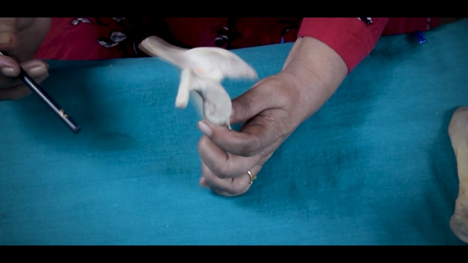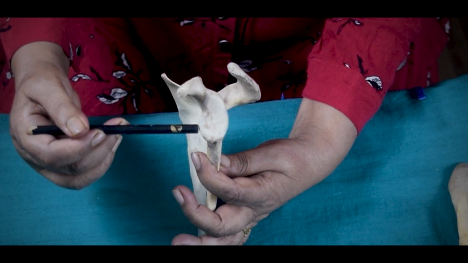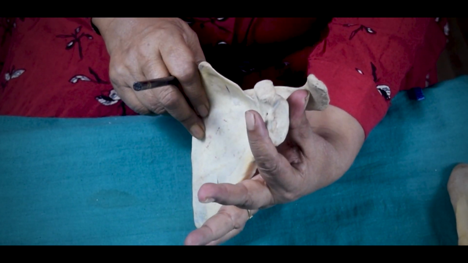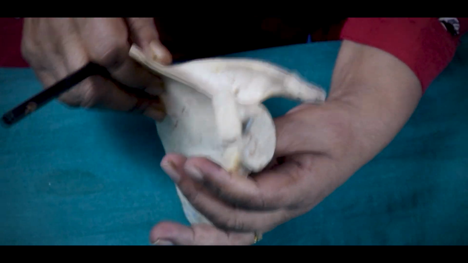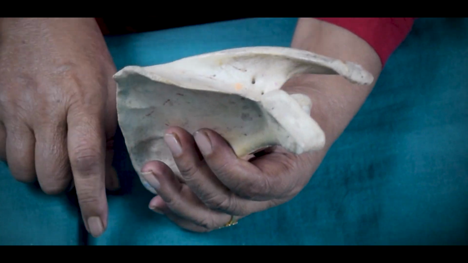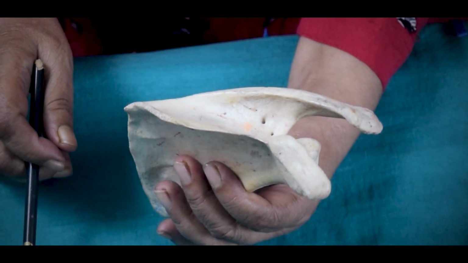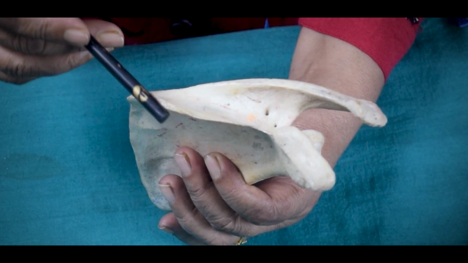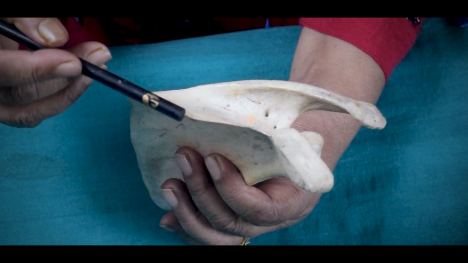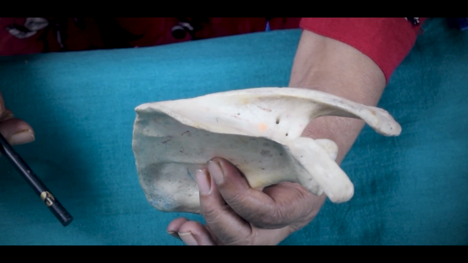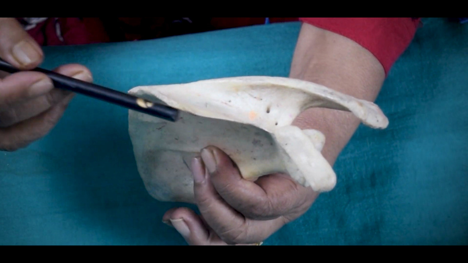You see, it has a glenoid or the head, a constricted neck, and a triangular body of the scapula. It presents 3 angles. What are the angles? This is the superior angle of the scapula. It corresponds to the second rib, which helps in surface marking and in the clinics.